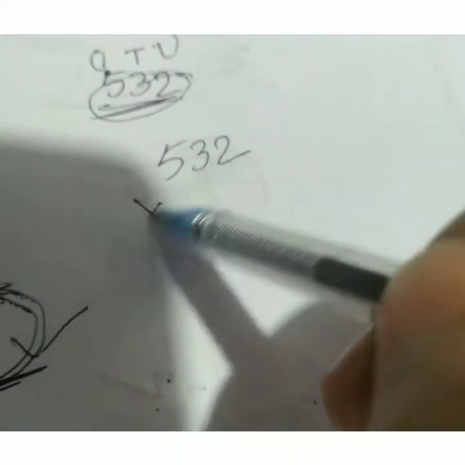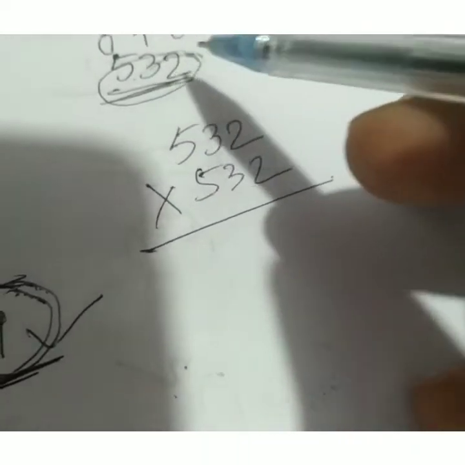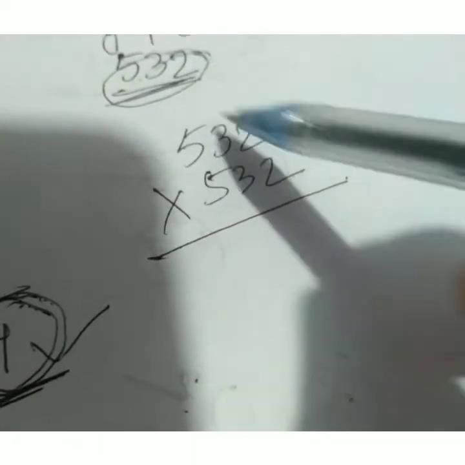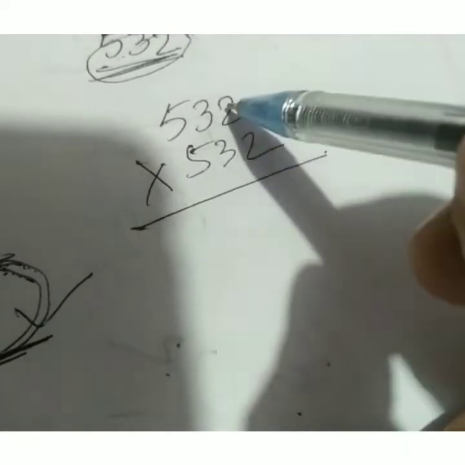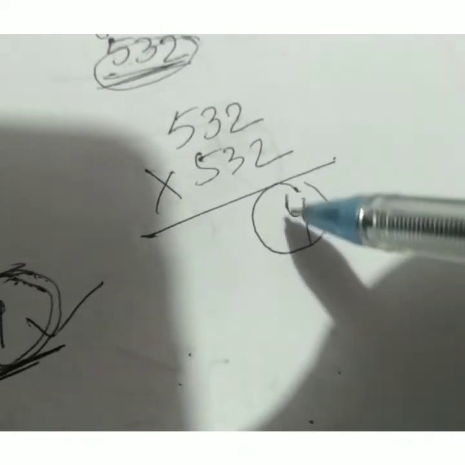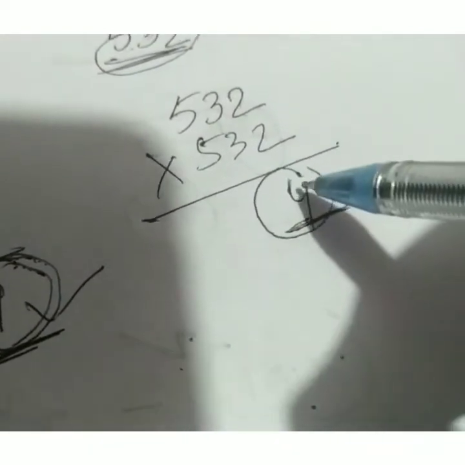Similarly, if I try to find out the square of 532, it is 532 into 532. Square means we need to multiply the same number with the number which is given. So first of all I need to multiply 2 into 2, 4. So after finding out the square, in the unit place the answer is 4.